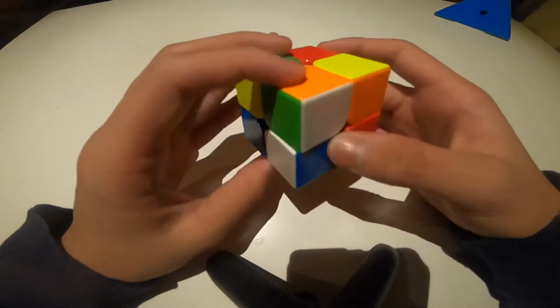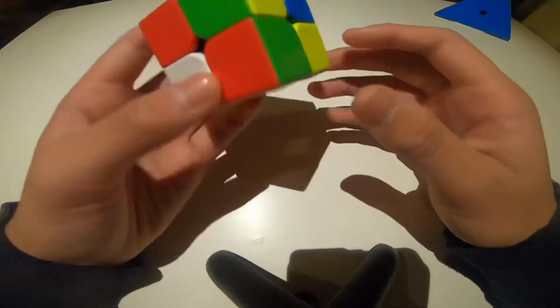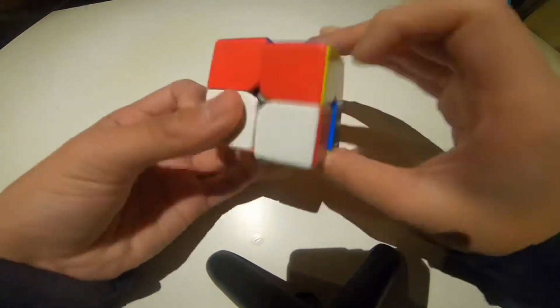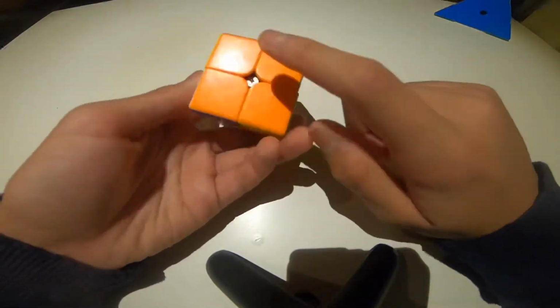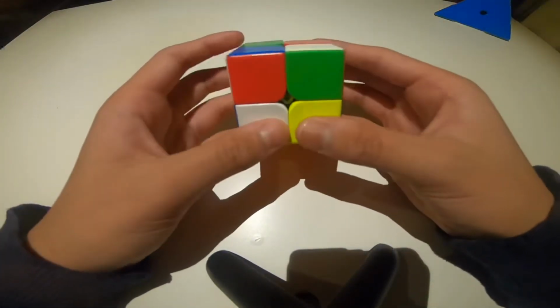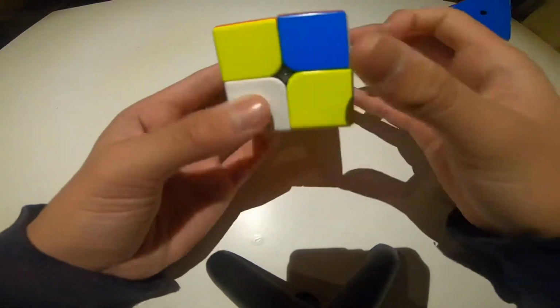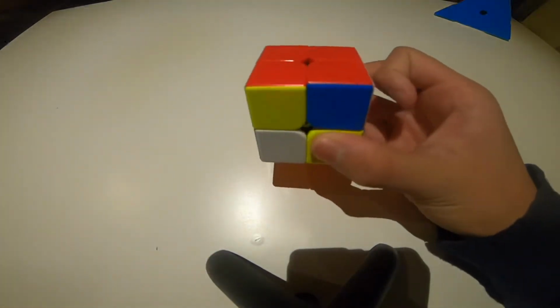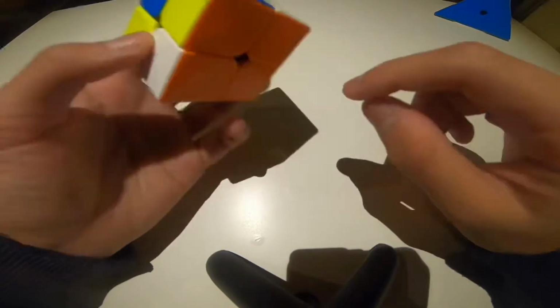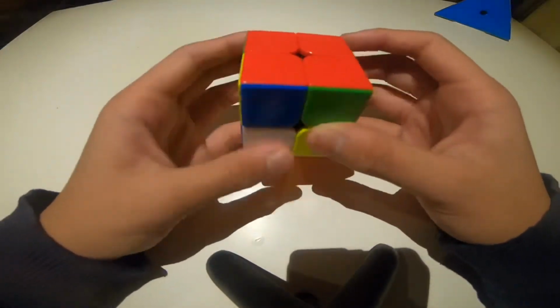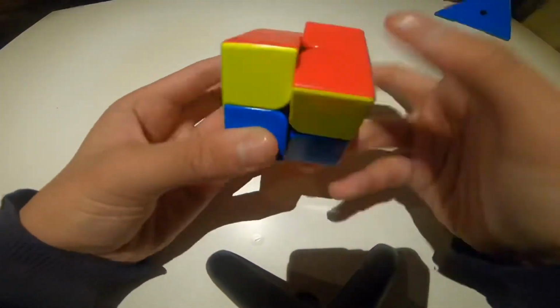Next is Ortega. Now this is a bit like layer by layer, except the first step is that you do not have to make a full layer, you just have to make a side of colors. Then you do pretty much the same, so we've got OLO, and then it's not PLO because sometimes the bottom might not be solved, so we have to do a PBL algorithm.